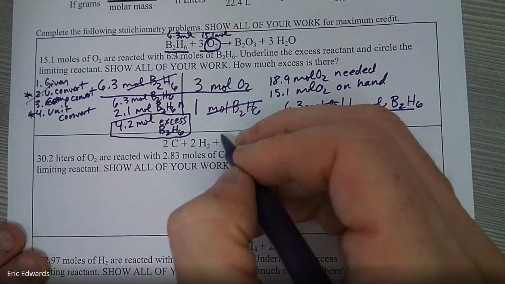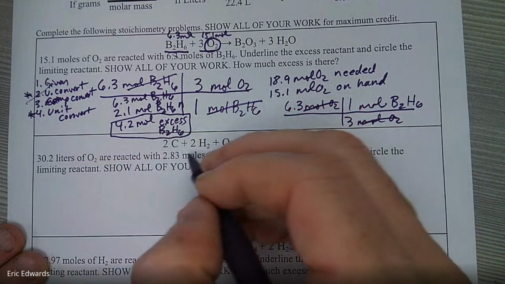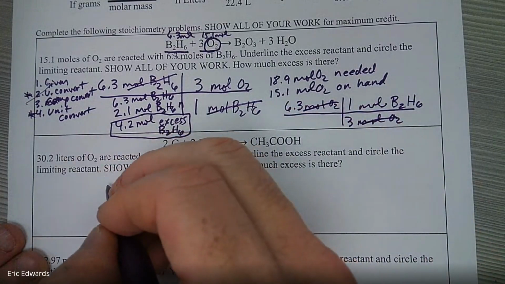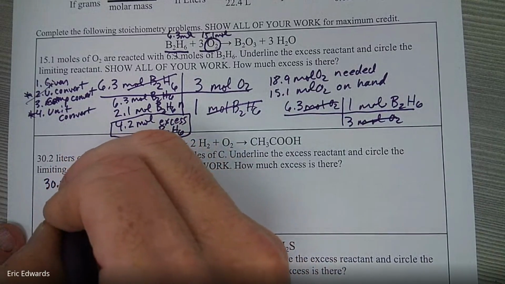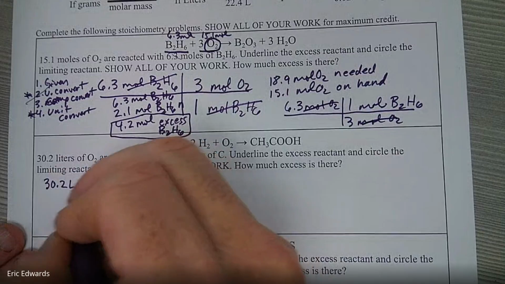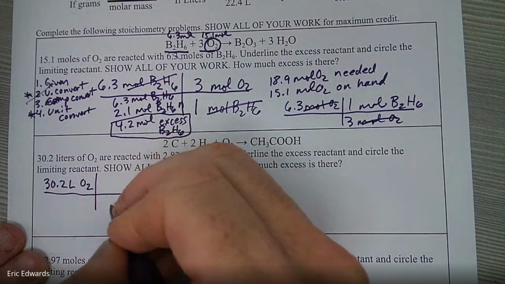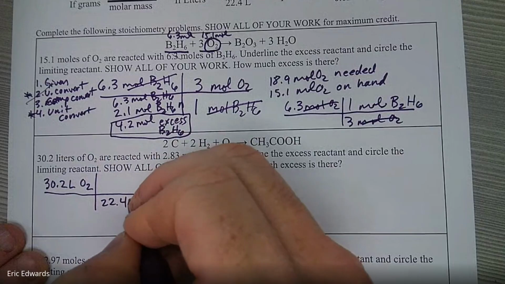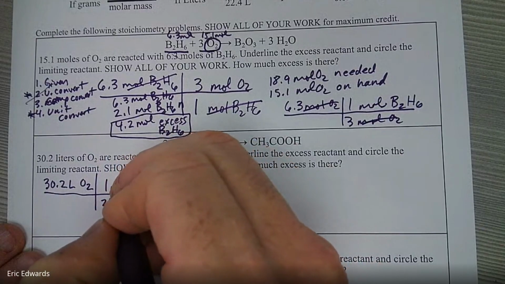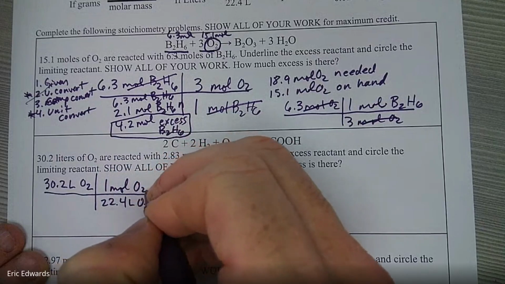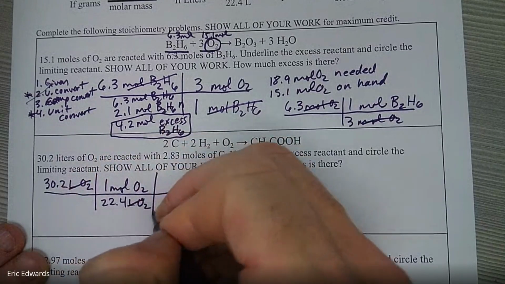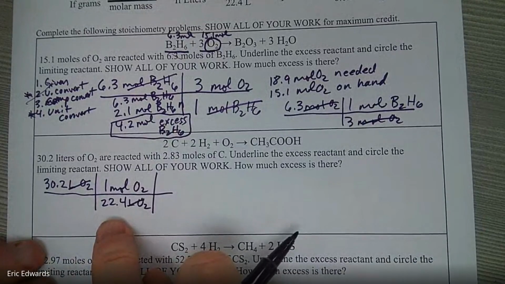In this case, again, I'm going to go from the oxygen because that's the first one that's here. 30.2 liters of O2. And I know that 22.4 liters of O2 is in 1 mole of O2. So that's going to be my unit conversion right there.